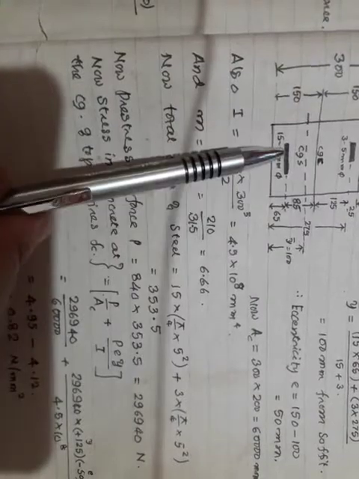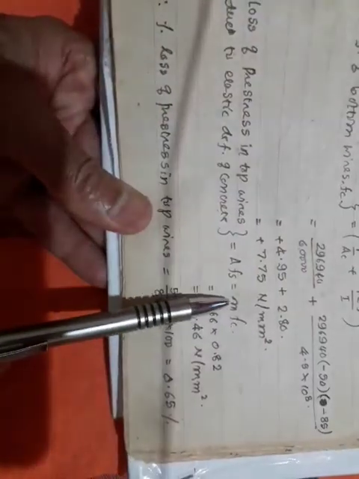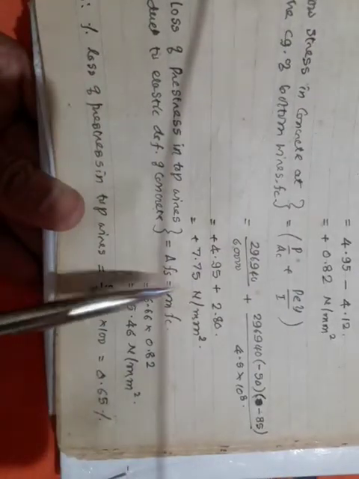Similarly, you can calculate the loss in the bottom steel. Same equation, M times FC, whereas FC is now 7.75.